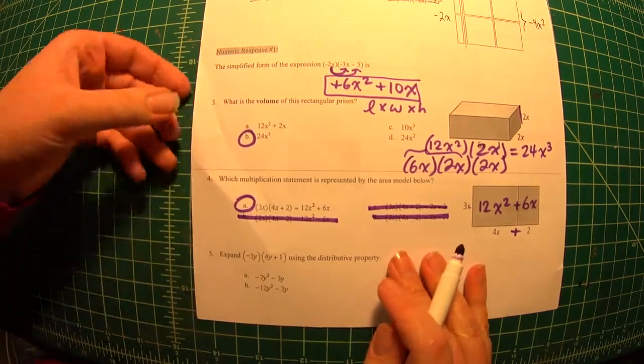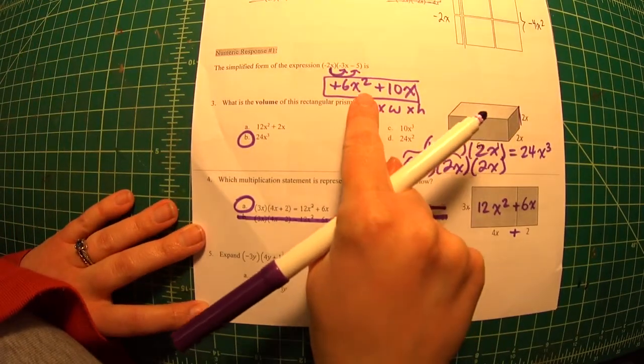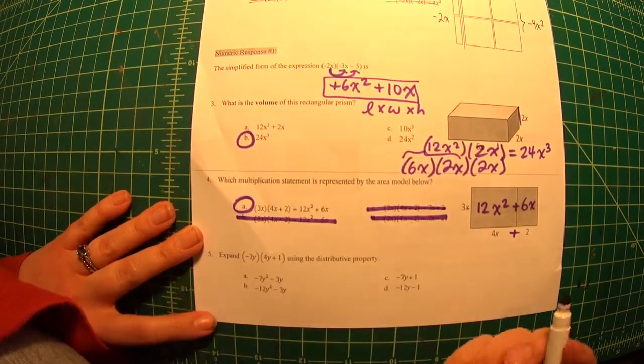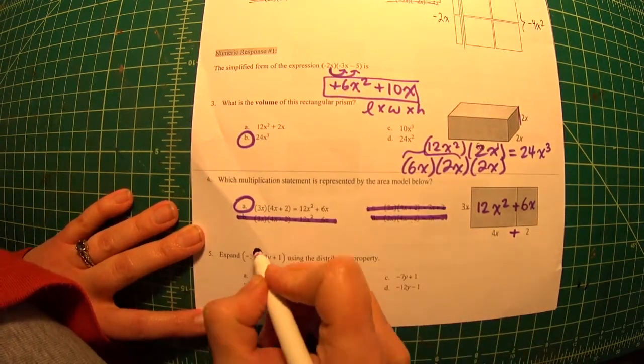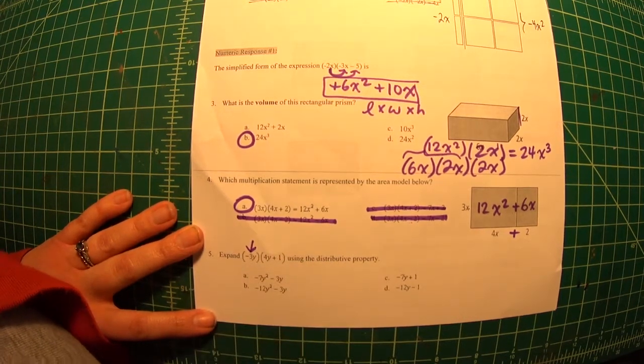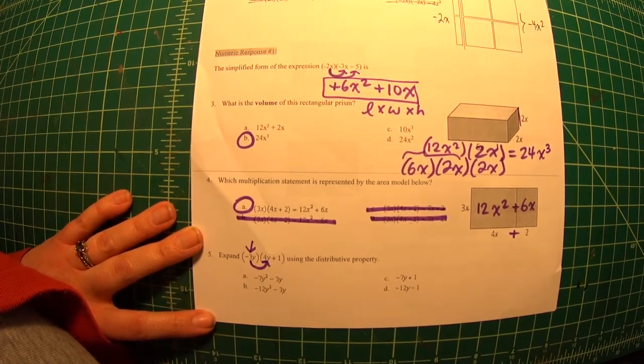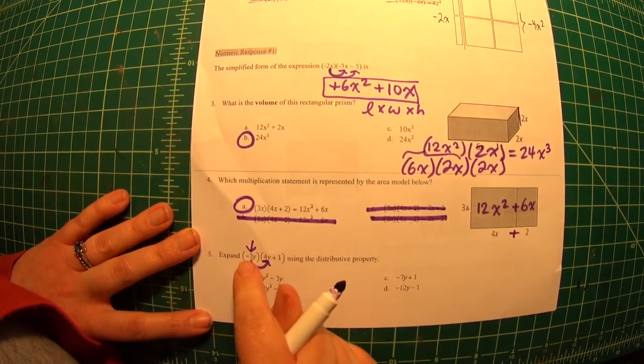Number 5, they tell us to expand using distributive property. Same thing we did up here. That was distributive property. So we identify the monomial, which is one term, so that's that one. We're going to multiply it by the first term of the binomial and then by the second term. So first term first.